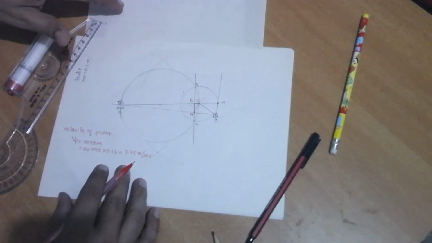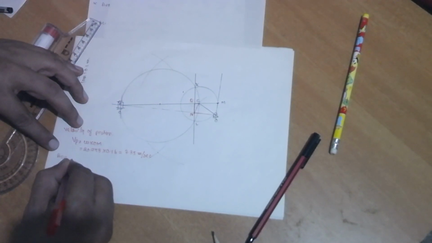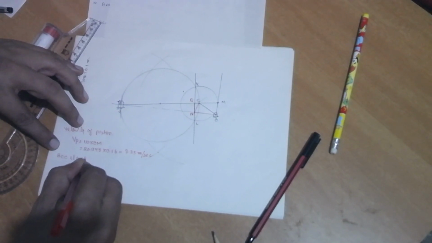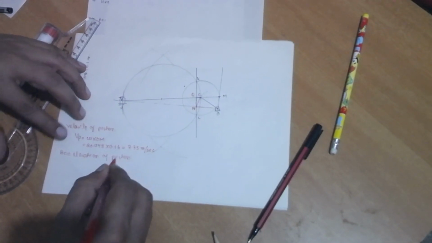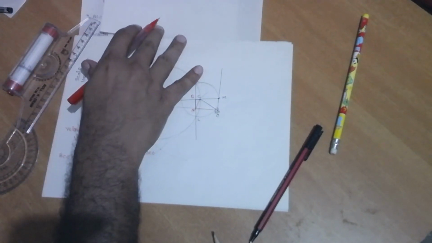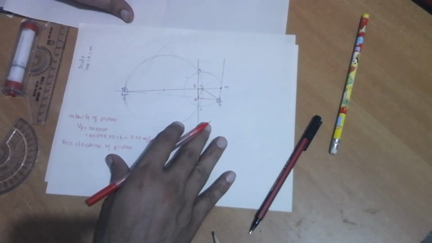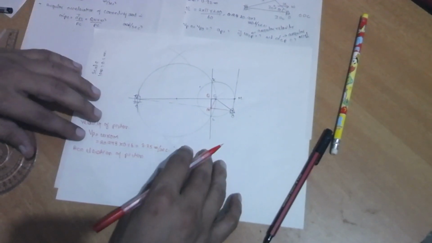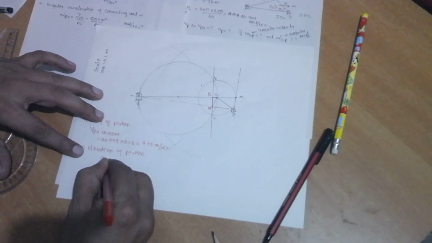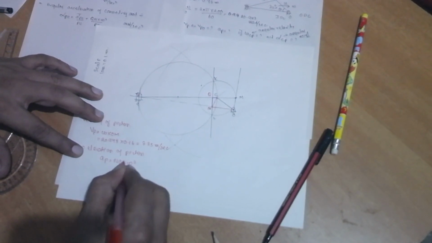Now we are focusing upon the acceleration of the piston. The formula for acceleration of the piston is Ap = NO into omega square.